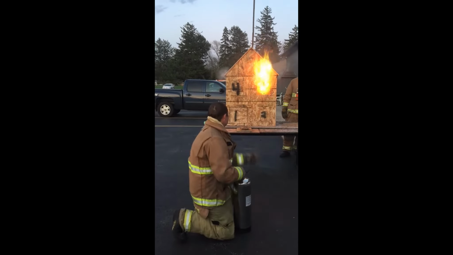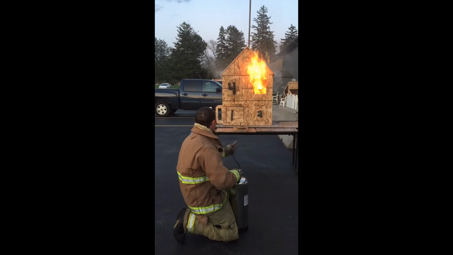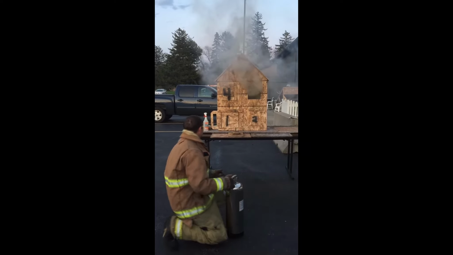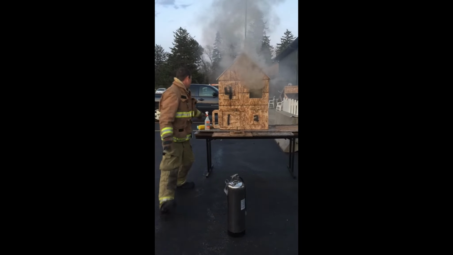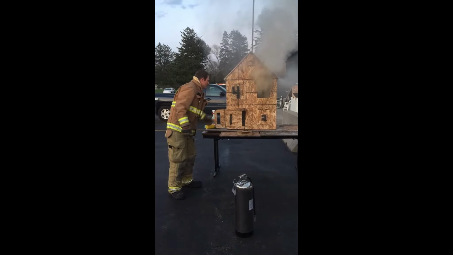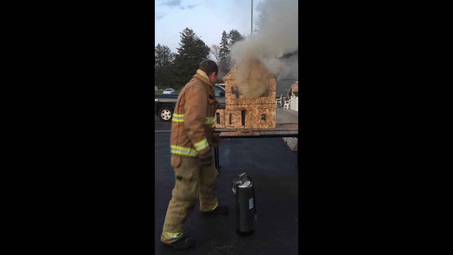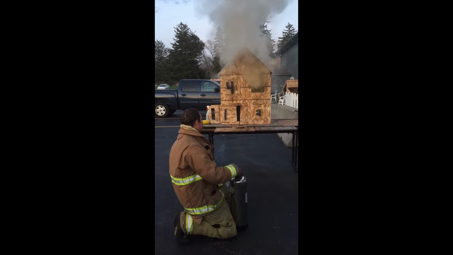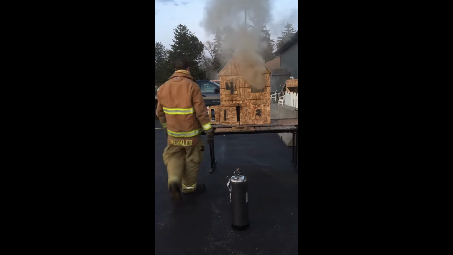So this is not putting water on the seat of the fire. That's just putting the gases out in that top room, and you see how much it reset that fire there. But it's not out.